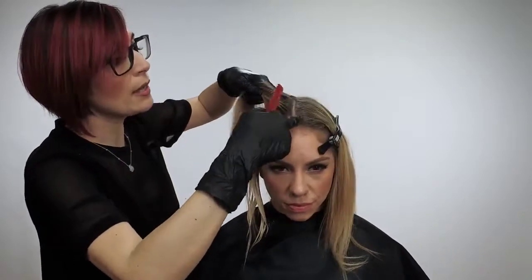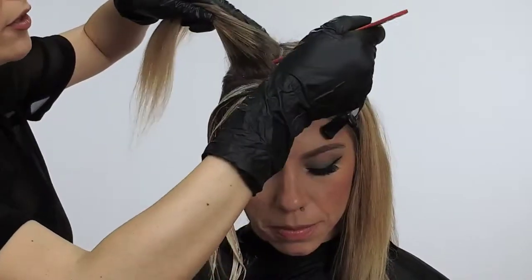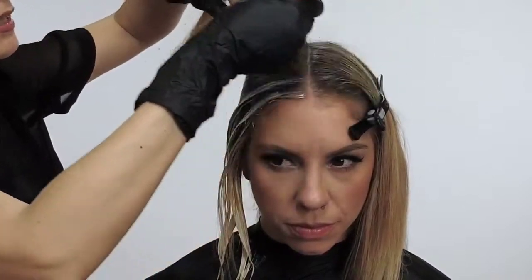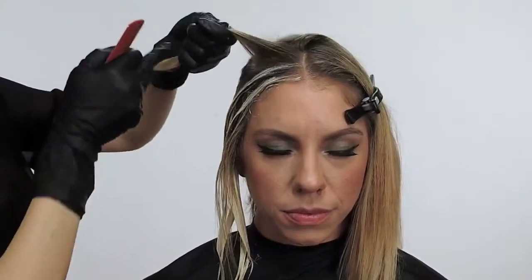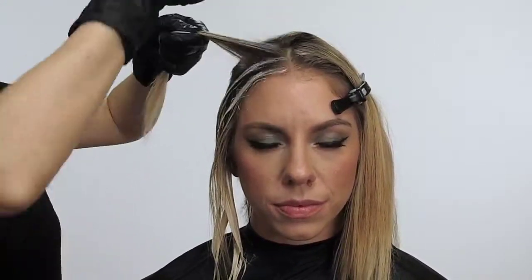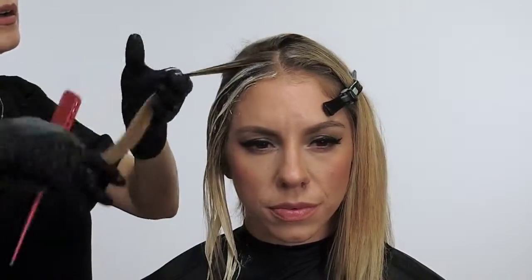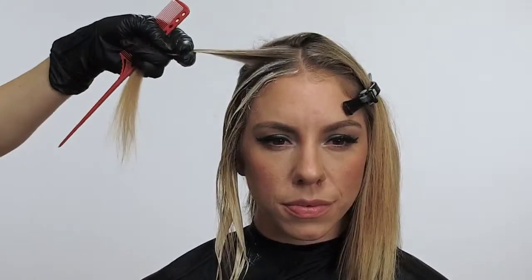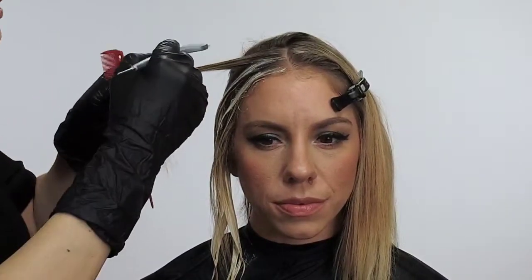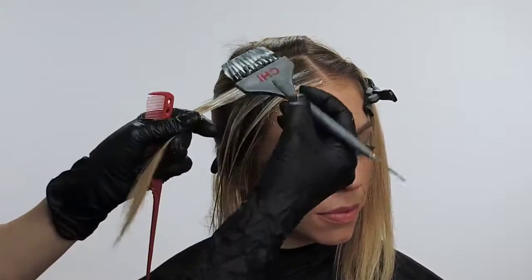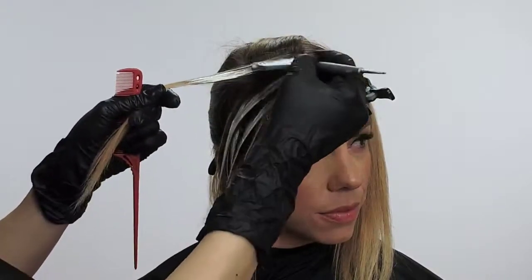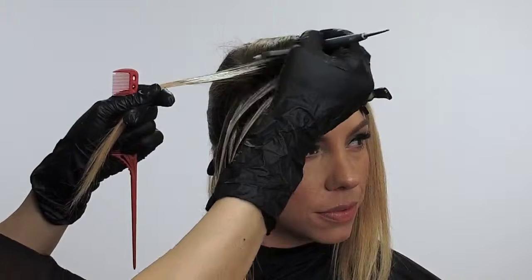Now my sections, I'm going to start to skip a little further back, just like this. You notice I actually stayed closer together in the front, and now I'm going to skip a little further away from my last section. And I'm going to start my application here, just like this.